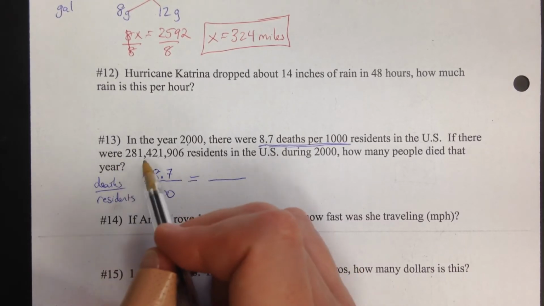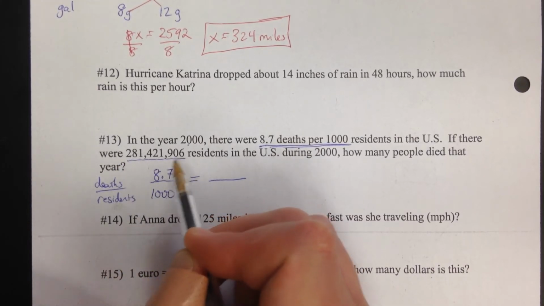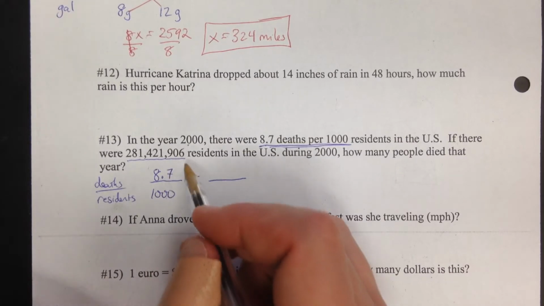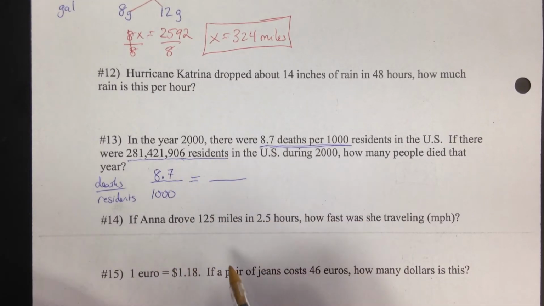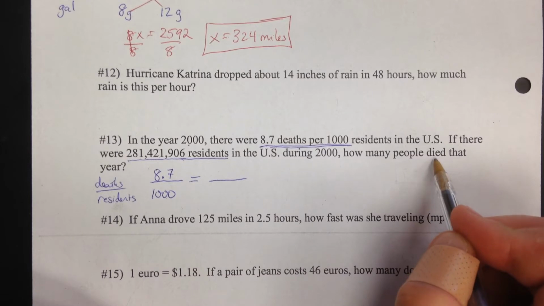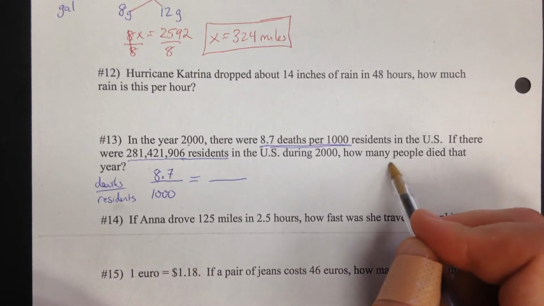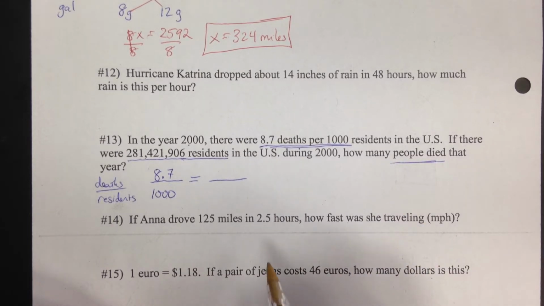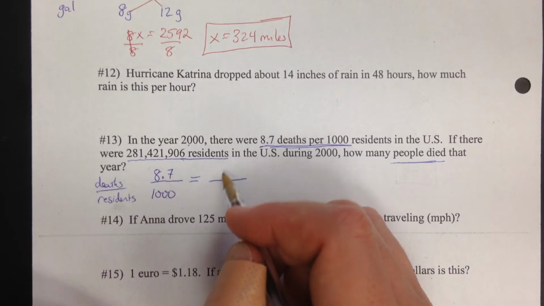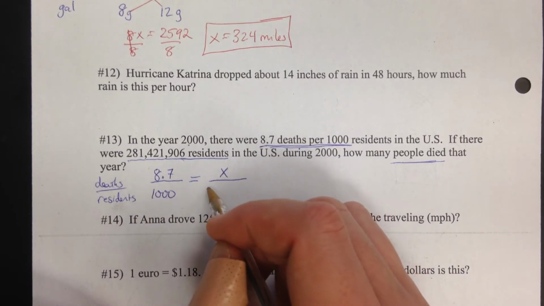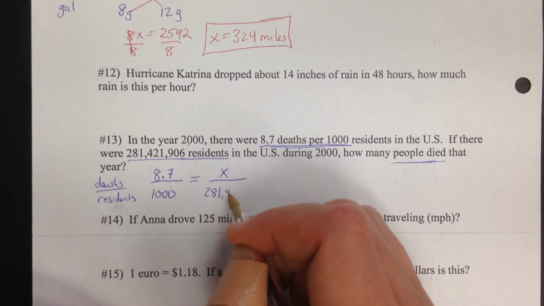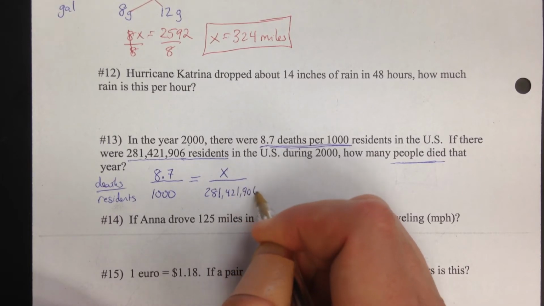If there were 281,421,906 residents, how many people died? Well, the people that died, that is x. Now deaths are on top, so I'm going to put x on top, and then this number, 281,421,906.